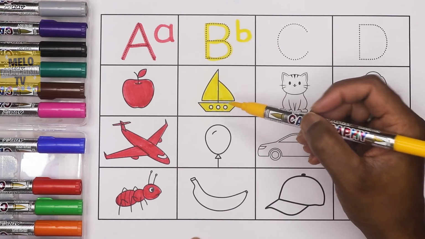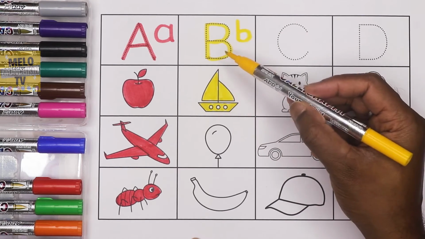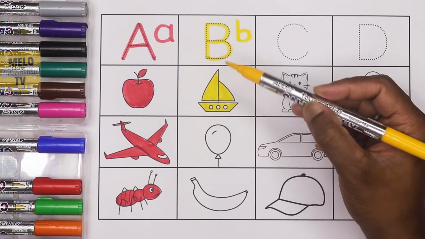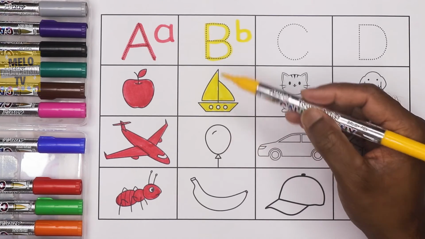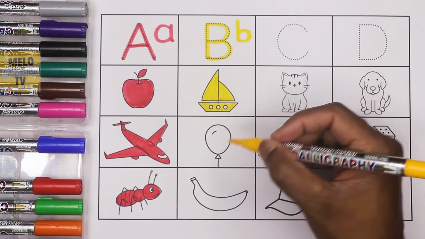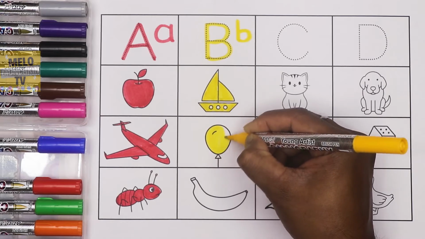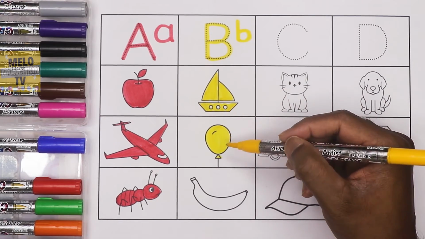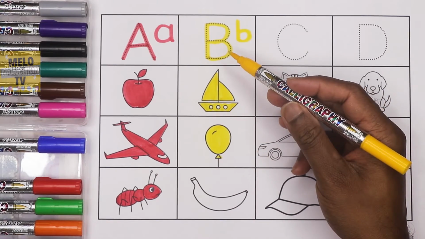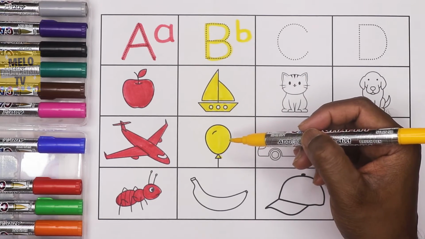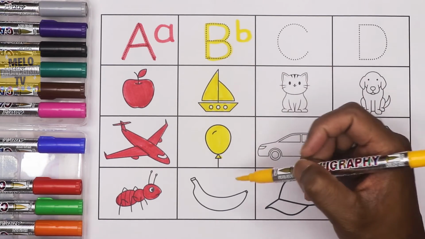So this is boat. Boat starts with the letter B. B for boat. Next, B for balloon. So this is balloon. Starts with the letter B. B for balloon. Next, B for banana.